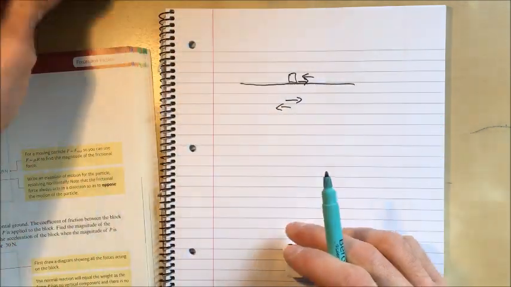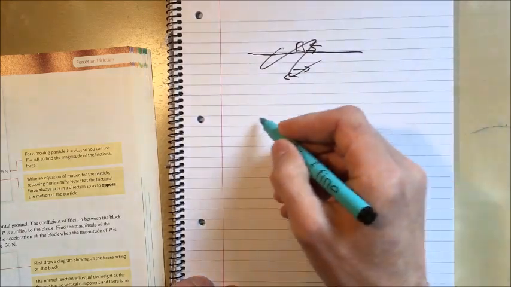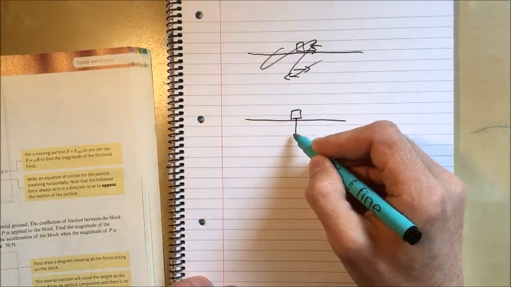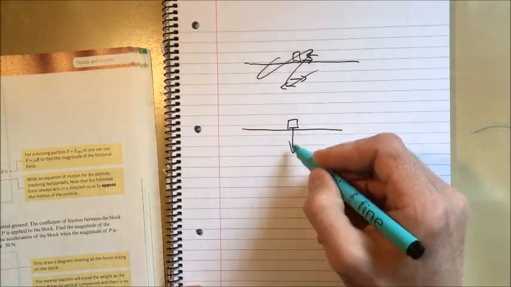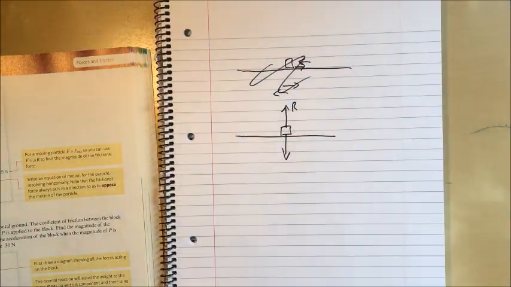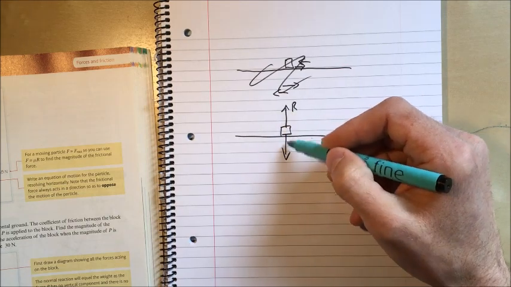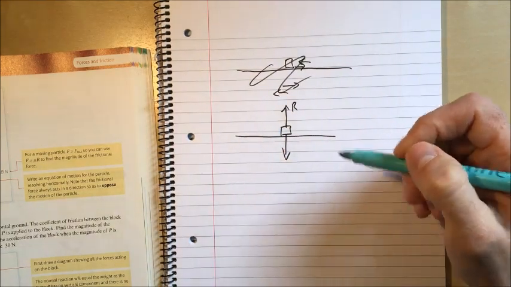Now the way to think about that is that actually we're not going to say that the friction is related to the weight force. So here's the object here, here's the weight force pushing down. I'm not going to say friction is related to the weight force, I'm going to say friction is related to the reaction force.